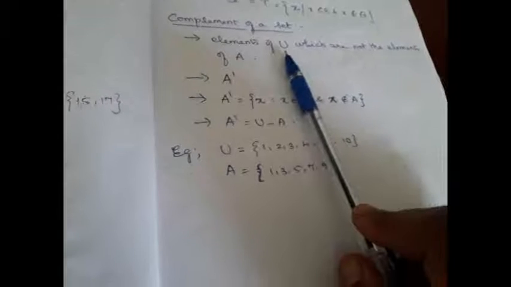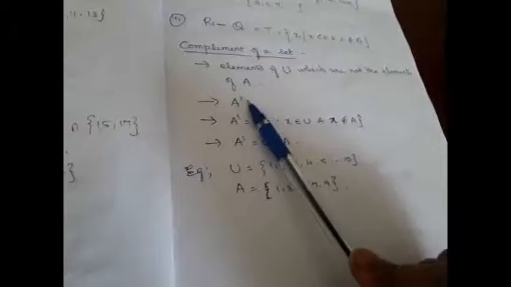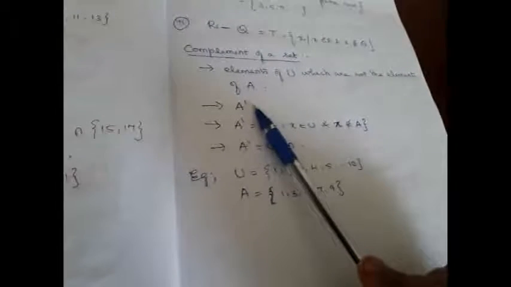Now let us see the next small topic, complement of a set. What is meant by complement of a set? This concept is related to the universal set. The elements of U which are not the elements of A. For example, if you are going to find the complement of set A, we will compare set A with the universal set, leave the common elements and write the remaining elements of the universal set. When I am explaining this itself, you can find the similarity between the complement and the difference of sets.